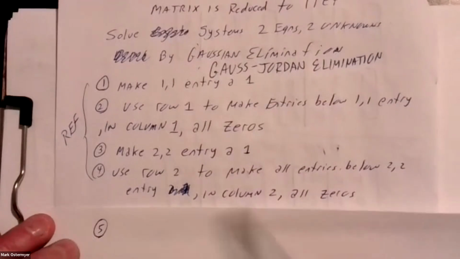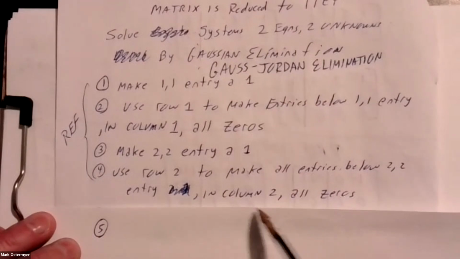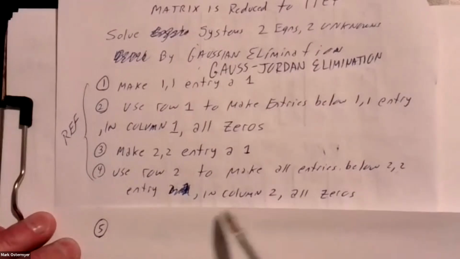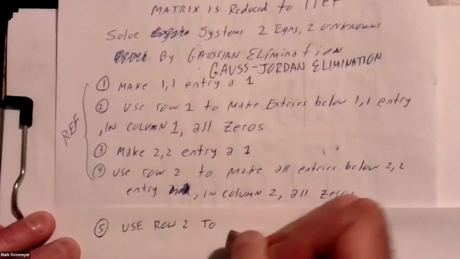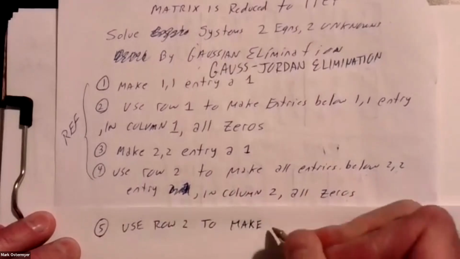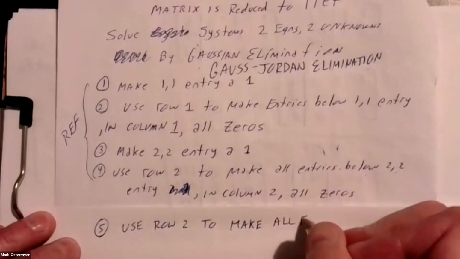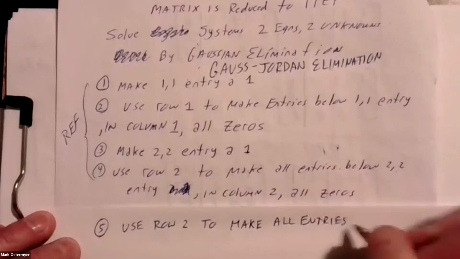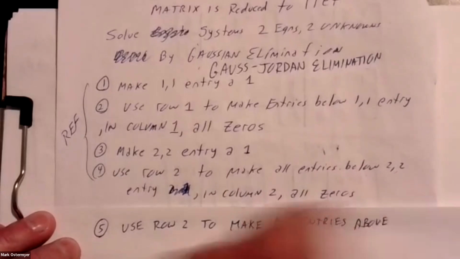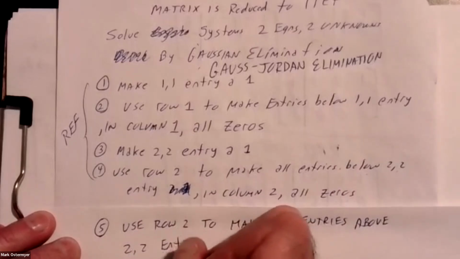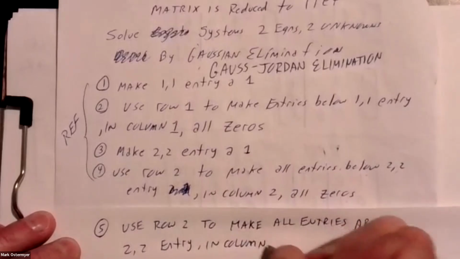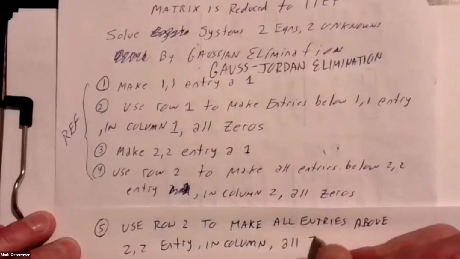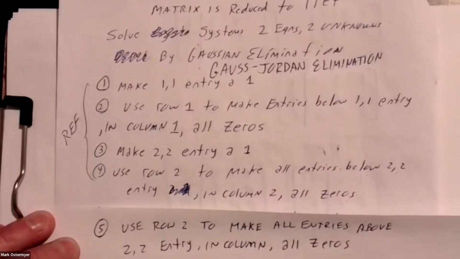Then we'd add another step: once I use row 2 to make the entries below the 2, 2 entry in column 2 become 0, I also have to use row 2 to make all entries above the 2, 2 entry in column 2 all zeros. So there is one added step in here.